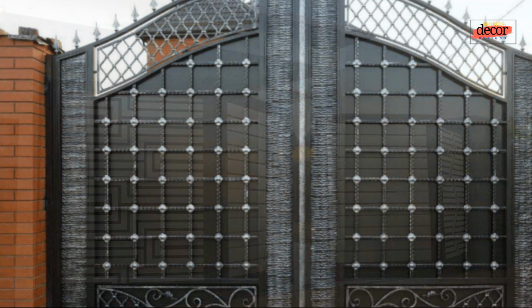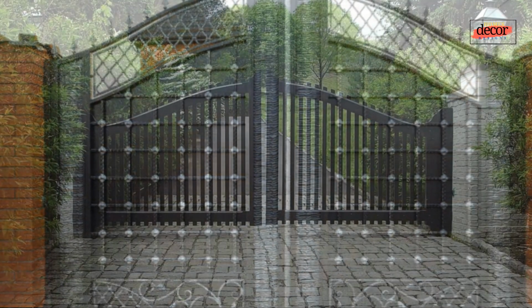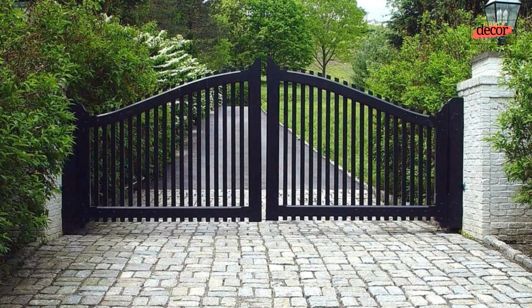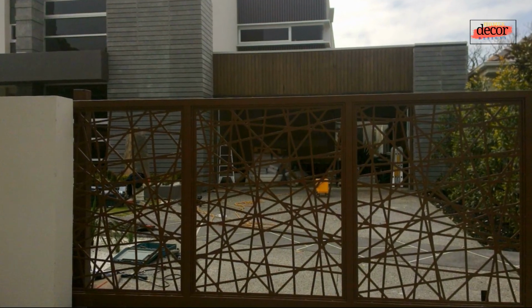The most popular house gate colors? The most popular house gate colors are black, white, and gray. These colors are classic and timeless, and they will complement most home styles. However, you can also choose a gate in a more bold or colorful color, if you prefer.